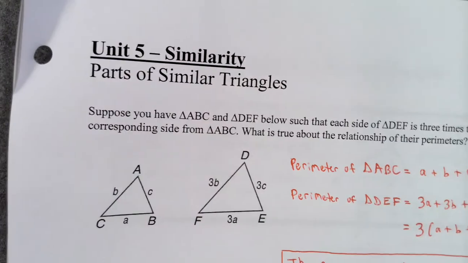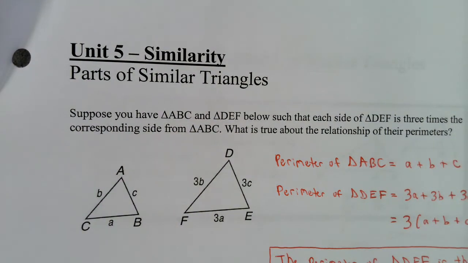So that is the end of lesson 5, parts of similar triangles. And that is the end of unit 5, similarity.